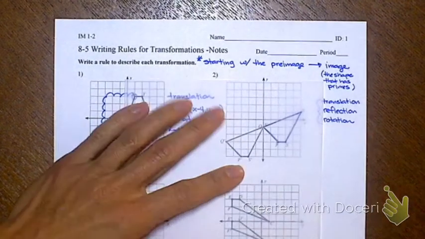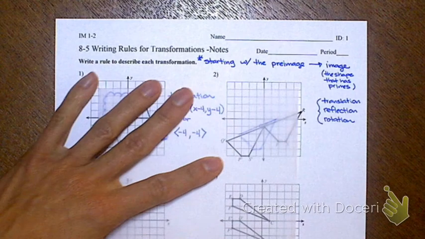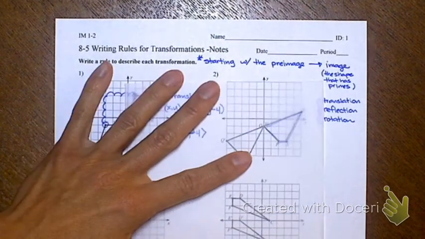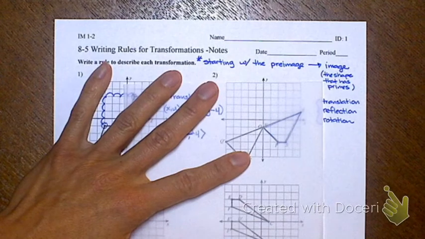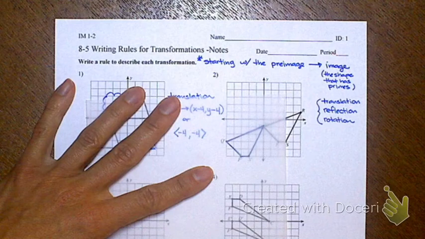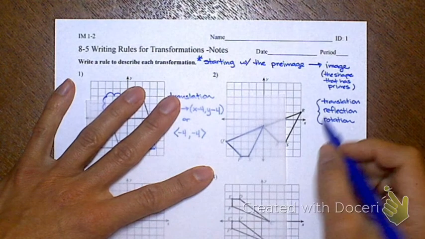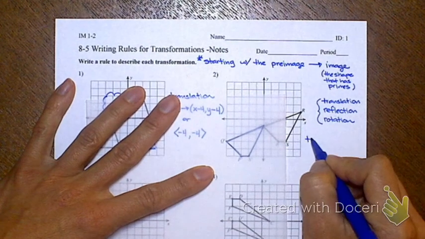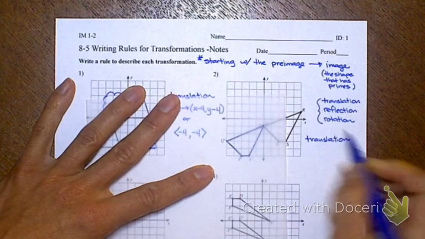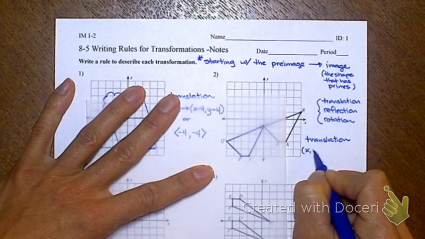Okay, can I just slide it to get it to the next one? Yeah, okay. All I have to do is just slide that shape and it moves. So that's a translation again. So I'm going to go ahead and write it's a translation. And let's write my coordinate rule.